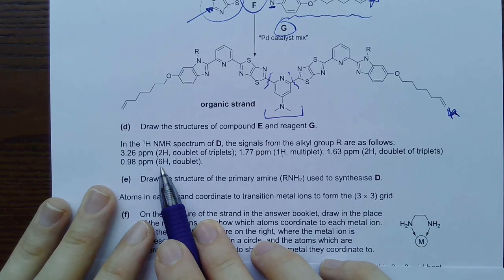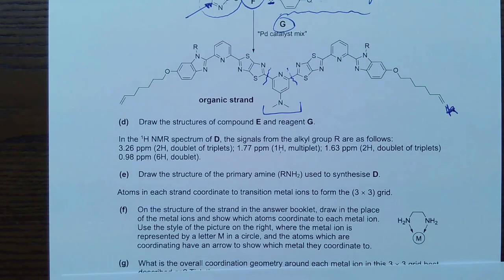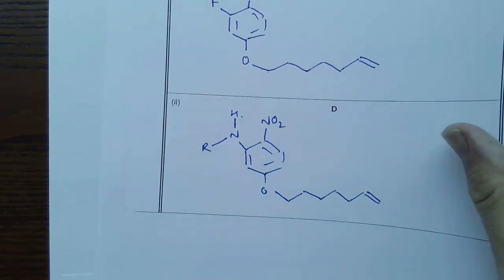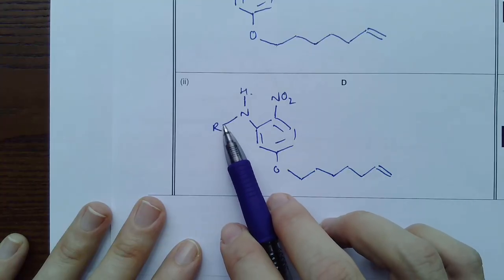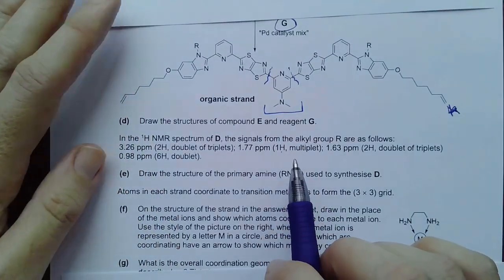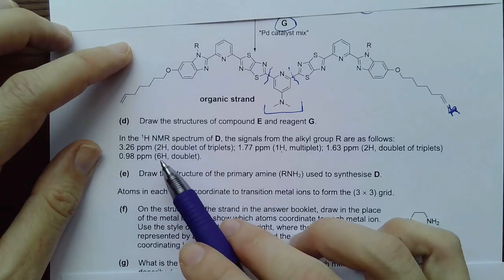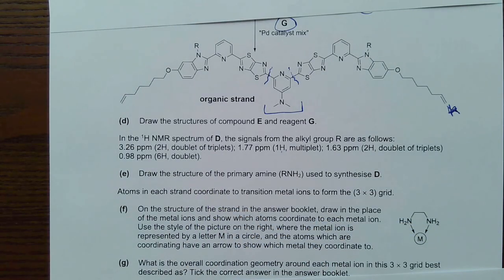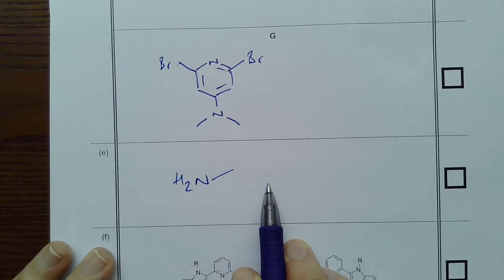Okay. Now I need to be a little bit careful here, because this data isn't going to quite work for the primary amine, because it's saying that it's here. So in the R group, I'm going to have 2, 3, 4, 5, and 6 is 11 hydrogens. Okay, that's fine. So we can work with that. So basically, I'm going to have 11 hydrogens in here.